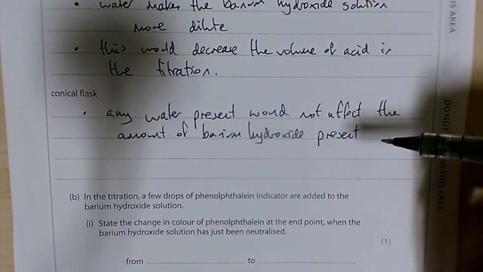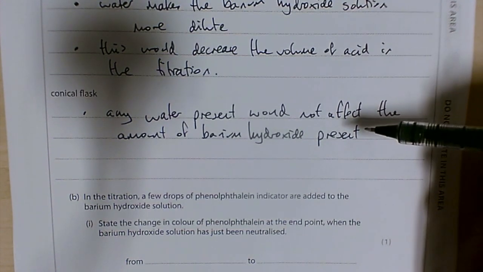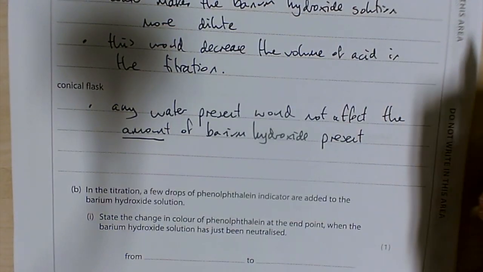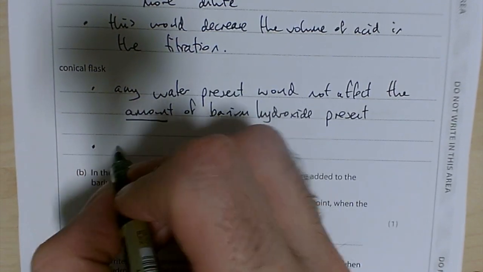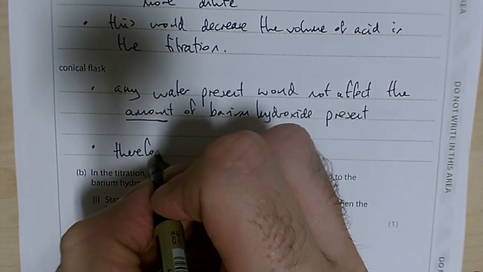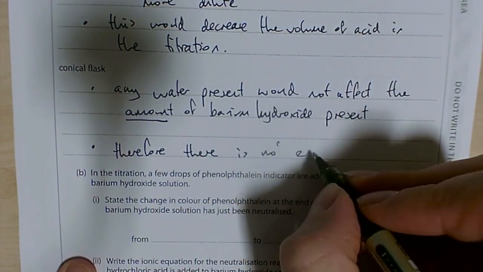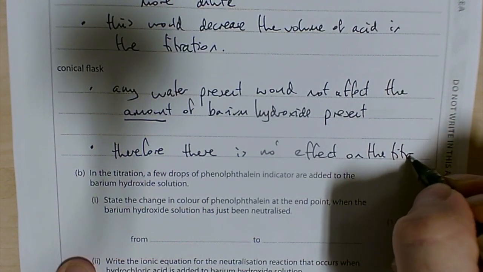So yes, it wouldn't be as concentrated, but that's not actually what's being measured in the conical flask. We're talking about the number of moles of barium hydroxide, and that's why I can use the word amount correctly there. Remember, amount refers to number of moles. So it's not going to affect the amount, and so therefore there is no effect on the titration.